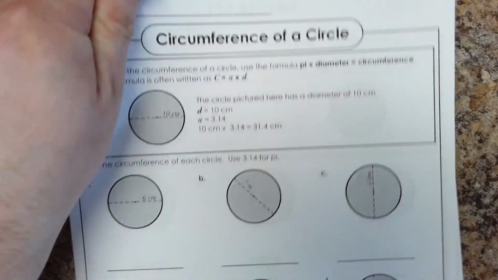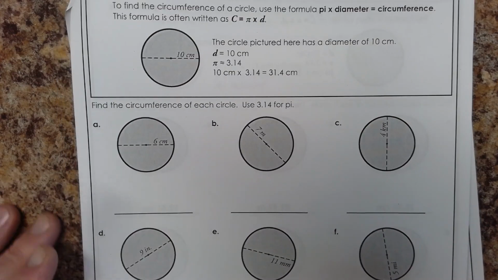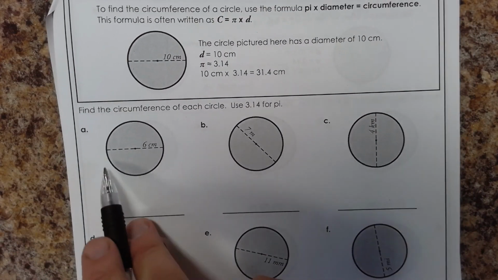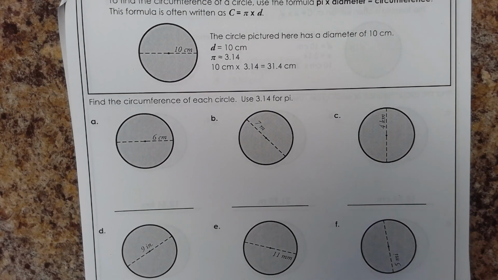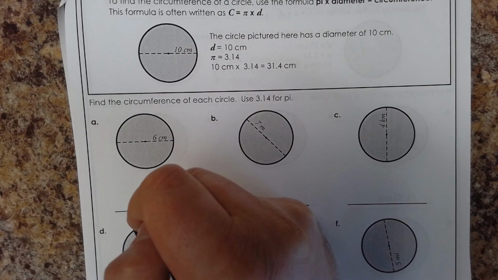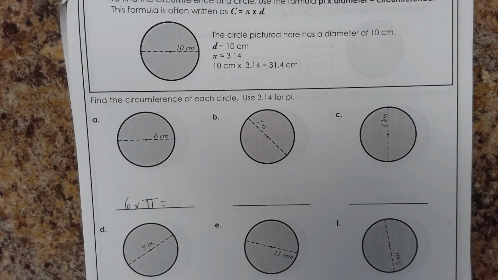Second concept is circumference of a circle. Diameter times pi. This diameter is 6. 6 times pi. We're going to use the pi symbol.